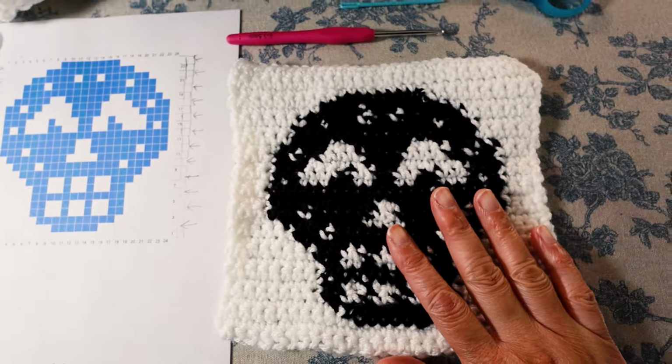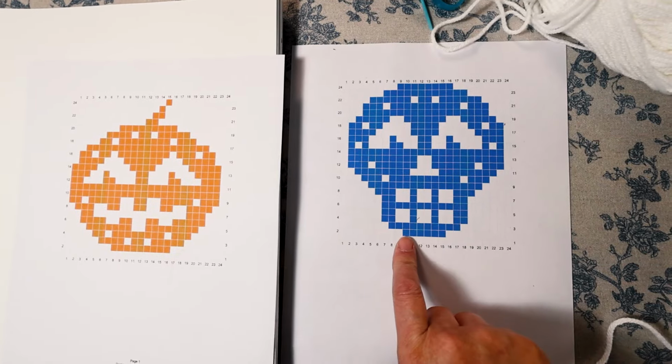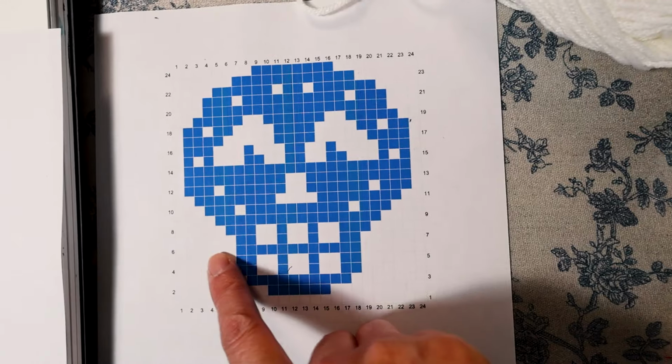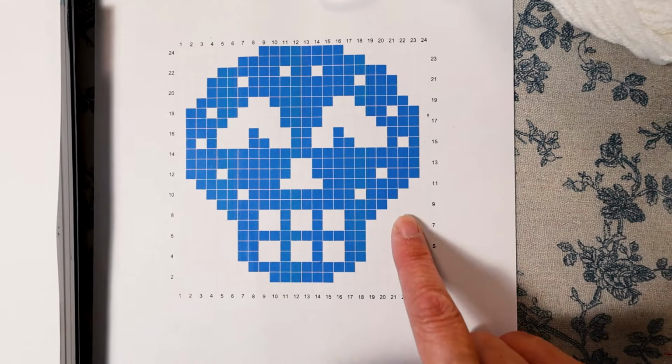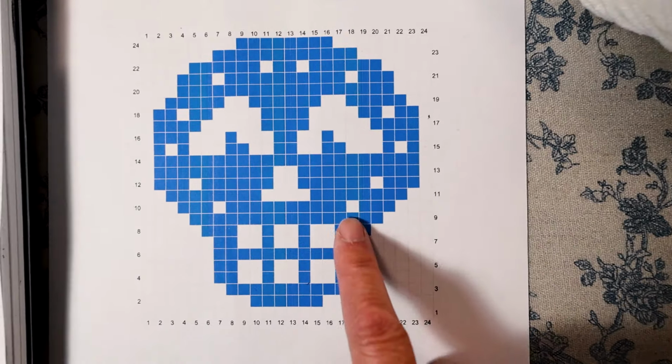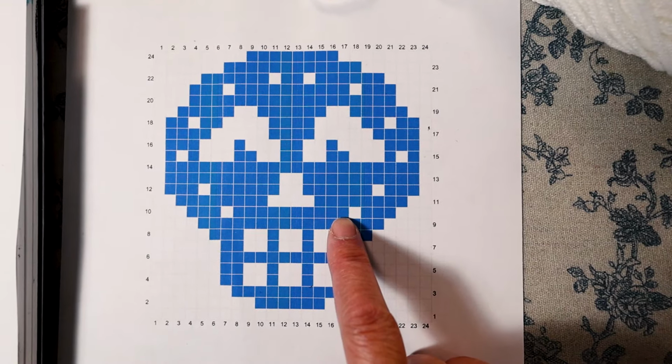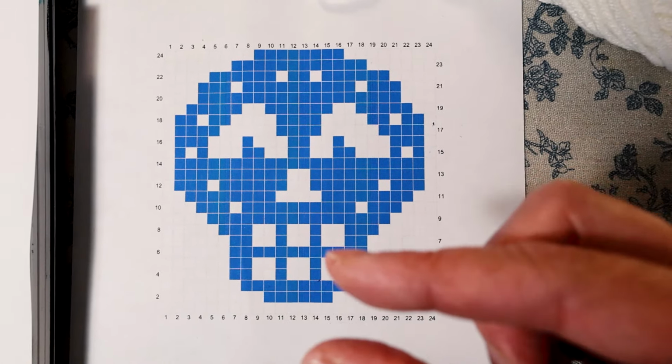The first one is a skull pattern. I have 24 stitches square. Because this is for crochet, if you look closely, the grid is like a square and not like in the knitting chart that's more squished.